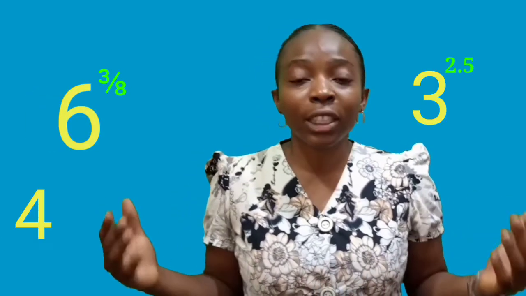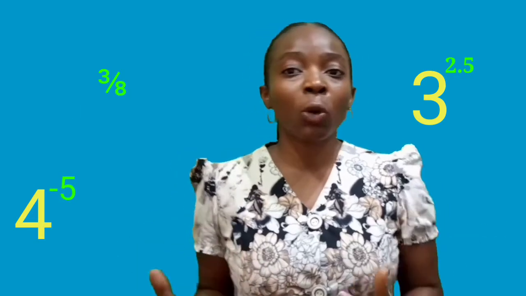Wow, look at how we've solved something that ought to take us a long time in a very short time. Wonderful, right? Again, an index can occur in fractional form, decimal form, or even be negative numbers. It must not always occur in positive numbers. We are going to be looking at that in detail in subsequent videos.